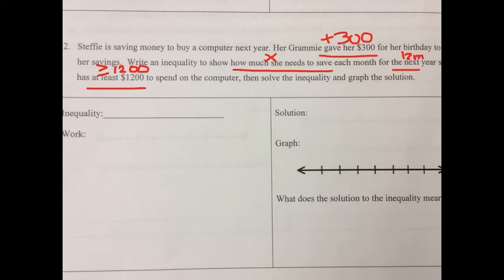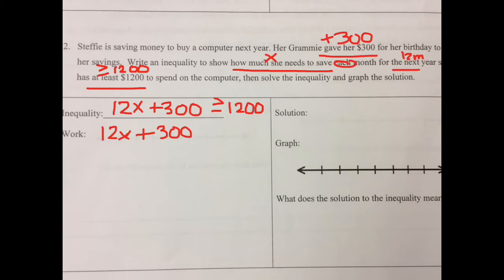So when I'm looking at this time, I'm still going to need, because it's each month, to do 12 months times X, where X is the amount she's saving each month. But now she has a bonus of $300 that her Grammy gave her. So she doesn't have to save quite as much on her own. But still, we want that to be greater than or equal to $1,200. Okay? When we go to solve this, it's going to give us another step to do because we have that $300 where we didn't have it before.